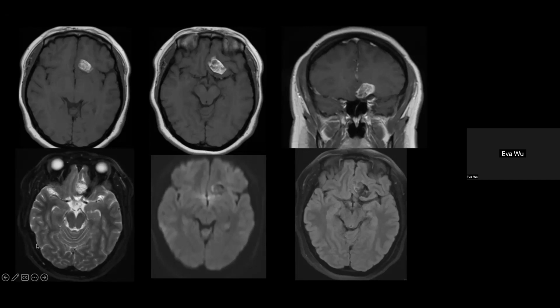And then what are the bottom ones? So on the T2, let me see. We're looking at a different level, but you can still see it. You see a signal on T2 as well. You see some restriction on the diffusion around the edges, and on the T1, you're not seeing any kind of signal.